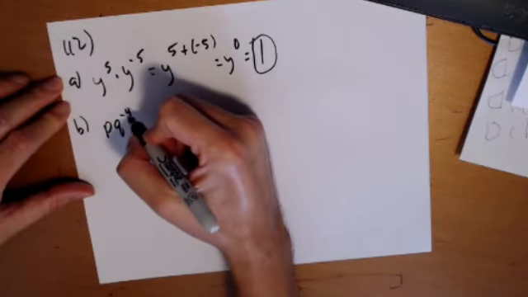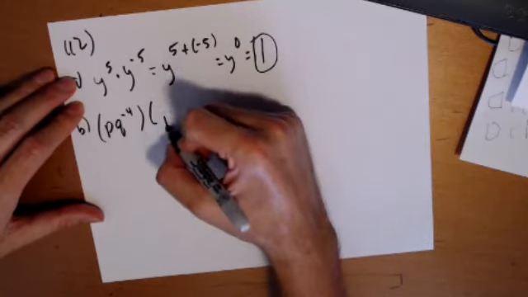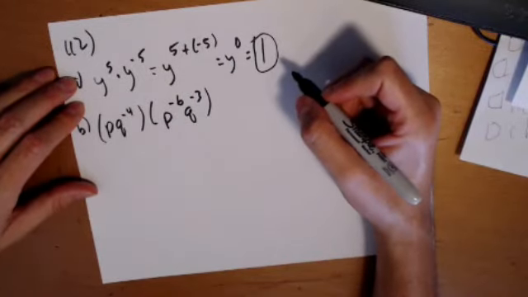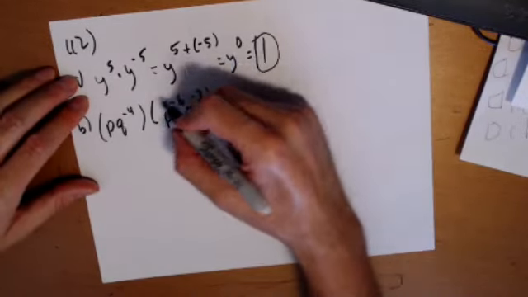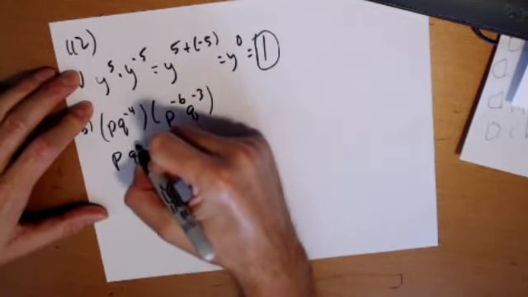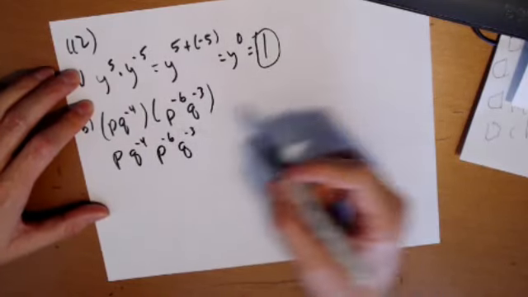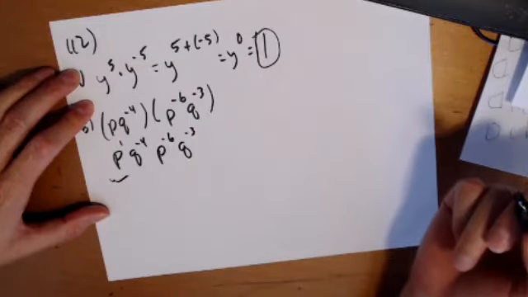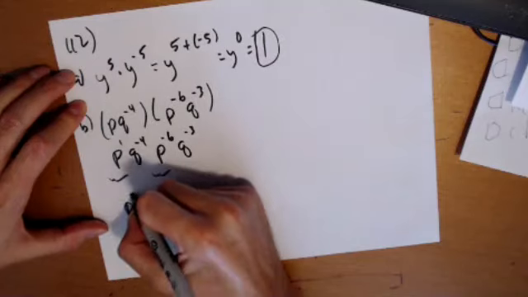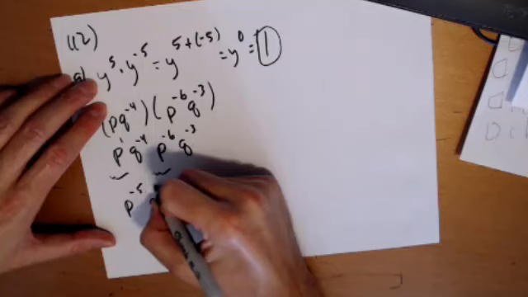B. p q to the negative 4, p to the minus 6, q to the minus 3. There's no exponent outside the parentheses, so you could just rewrite it as p times q to the minus 4, p to the minus 6, q to the minus 3. I see a p to the, put a little 1 there. p to the 1, p to the minus 6, add them together, that's p to the minus 5. q to the minus 4, q to the minus 3, add them together, that's q to the minus 7.